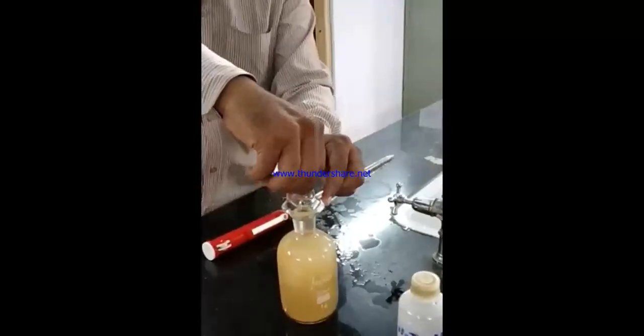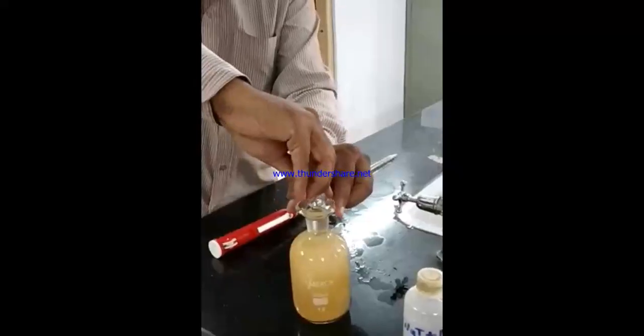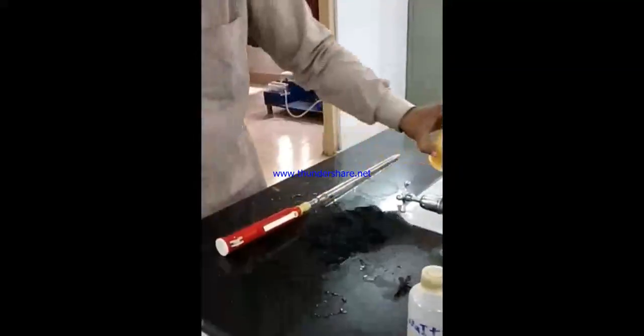Now you will see that a brown precipitate will be forming. Initially a total yellowish brown color will develop, and then we will leave it for 30 to 40 minutes. We will see that a brownish or yellowish brown precipitate is formed, which deposits at the bottom, and a clear supernatant liquid is formed at the top of this BOD bottle. We have mixed it properly, then we will leave it for 30 minutes.